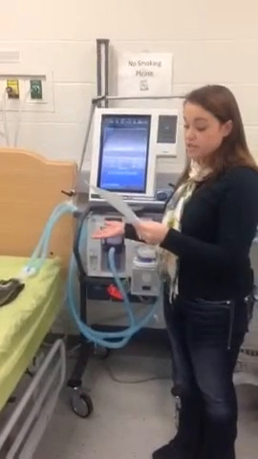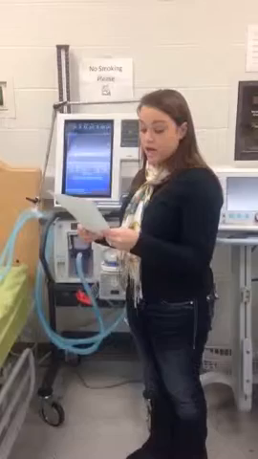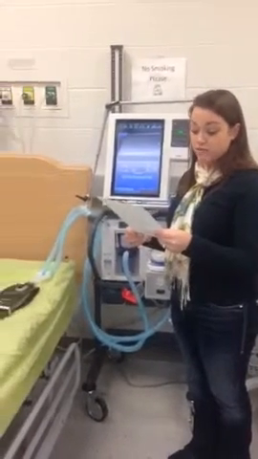Since it's a test lung, there obviously isn't any spontaneous breathing, but in this clinical simulation, she has the set rate of 10, but her total rate is 13, and her spontaneous tidal volume is 250 milliliters. Her vital signs are stable and normal for her age and cardiopulmonary disease. Her SpO2 is 91%.